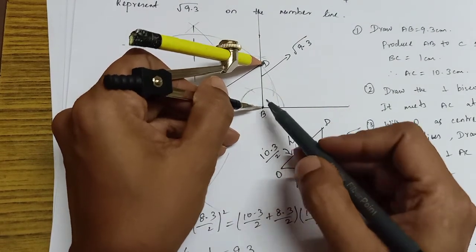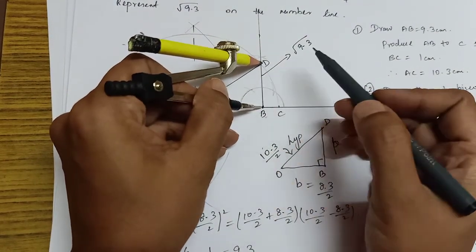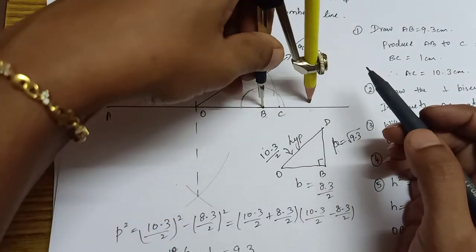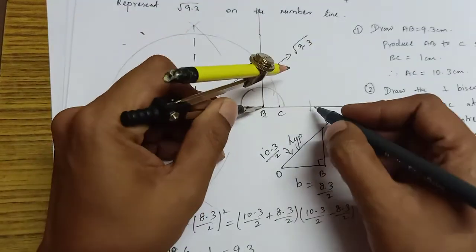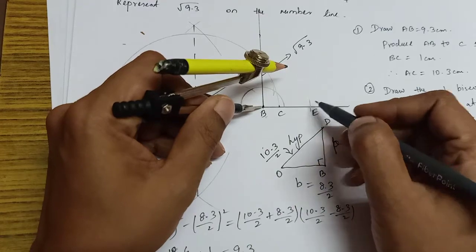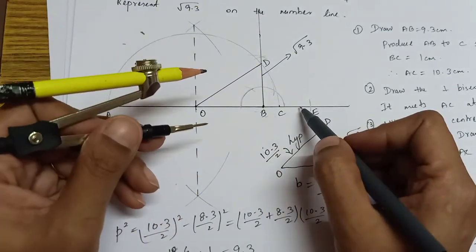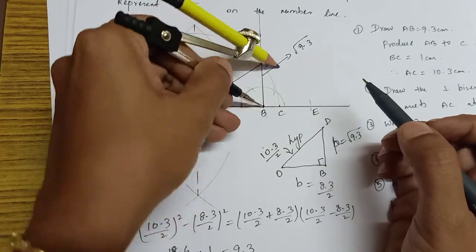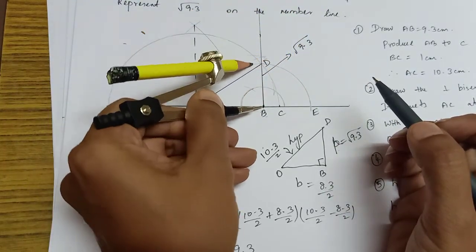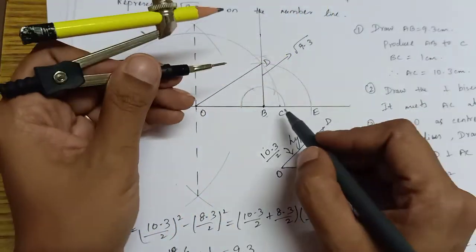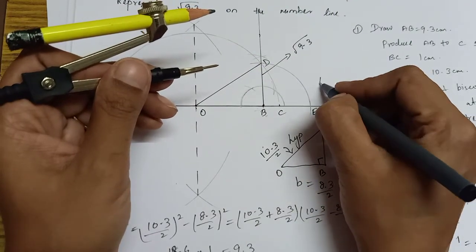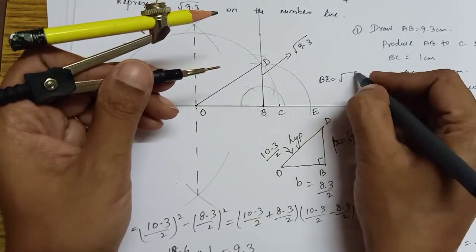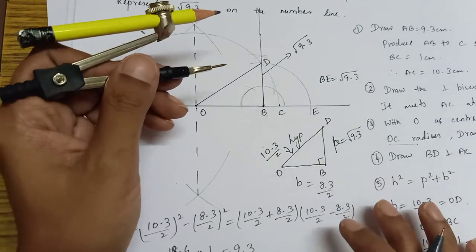With B as center and this BD as radius, I am going to cut an arc here. And I am going to name it as BE. This BE will give us the value of square root of 9.3. This is the new arc, and here we have to write BE equals square root of 9.3.